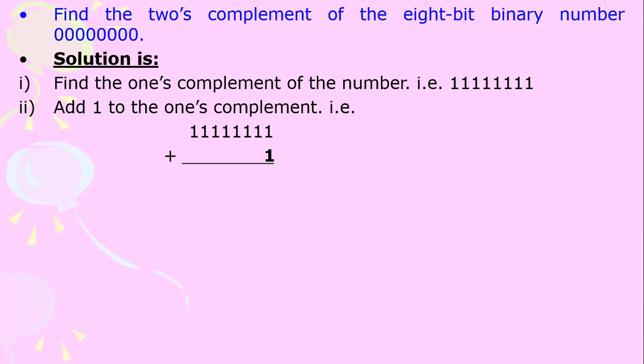1 plus 1 in binary is 0, carry 1. So 1 plus 1 gives us 0, carry 1. That carry 1, we add it to 1. It gives us 0, carry 1.